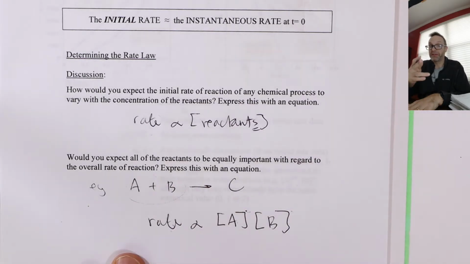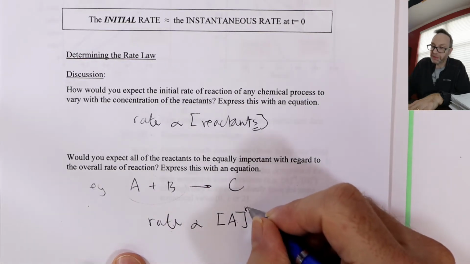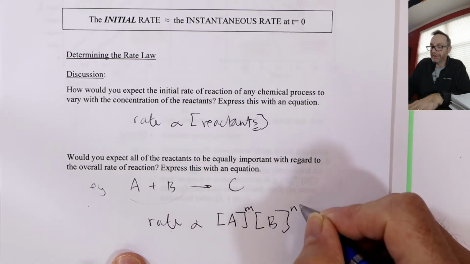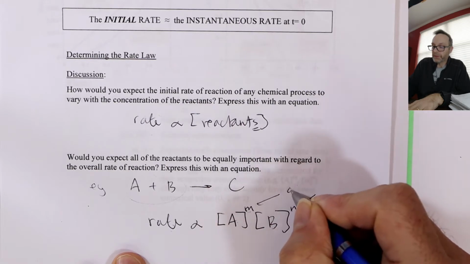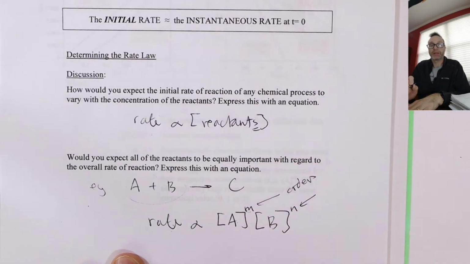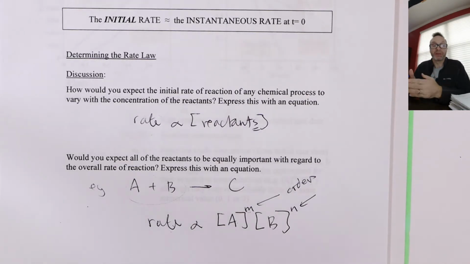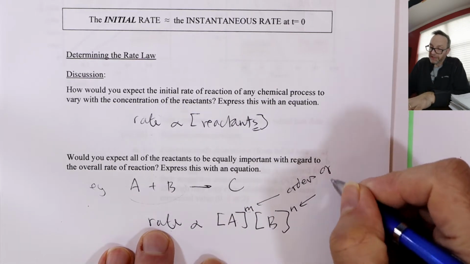So whatever the power is up here, it tells you how important that reactant is to the process. We'll do it generically right now. Later on we'll put numbers in, there'll be 0s, 1s, and 2s. And these are called orders. So each reactant has an order which determines literally how important it is, right? So 0, 1, or 2 orders of reaction.